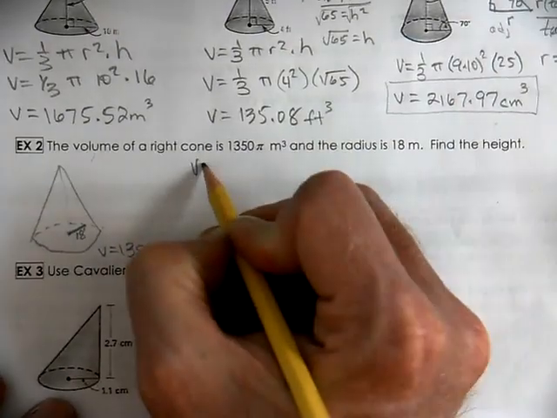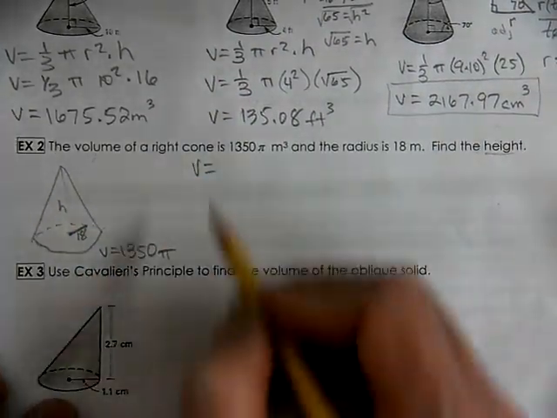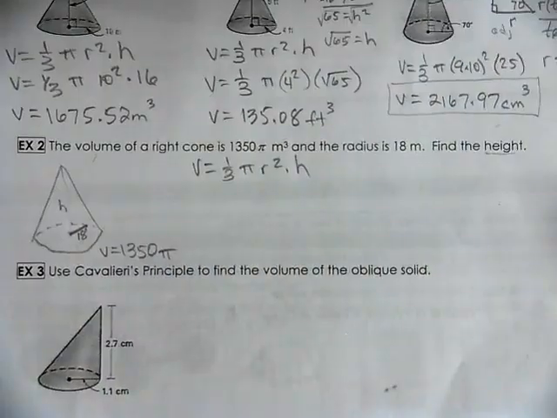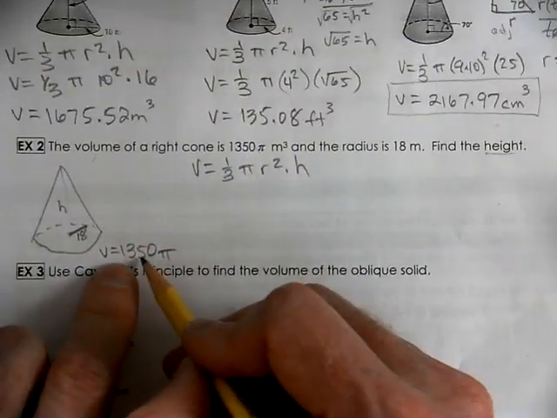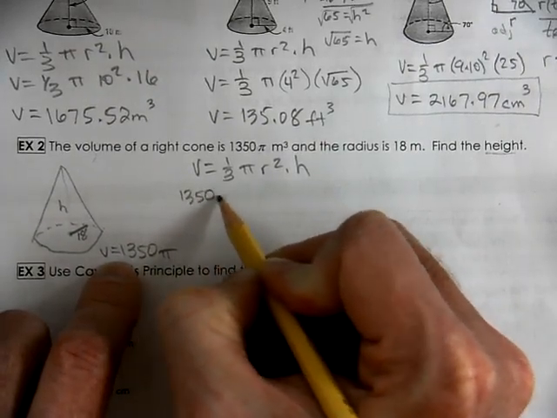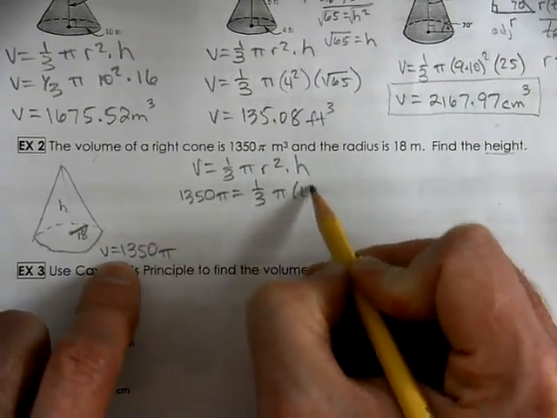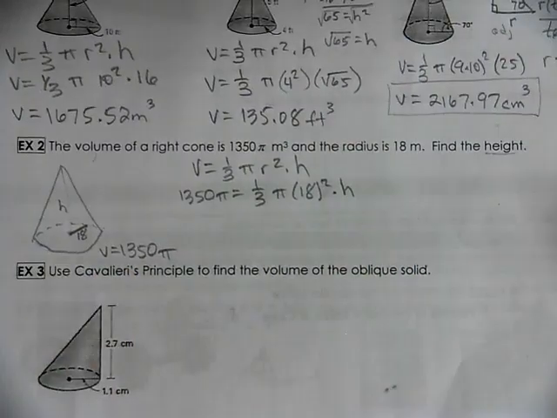So we can find the height of the cone, the h, by taking our formula, 1/3 pi r squared times h. That's what we have. We're going to plug in our value for the volume, 1350 pi, 1/3 pi times 18 squared times h. We're supposed to find the value of h.